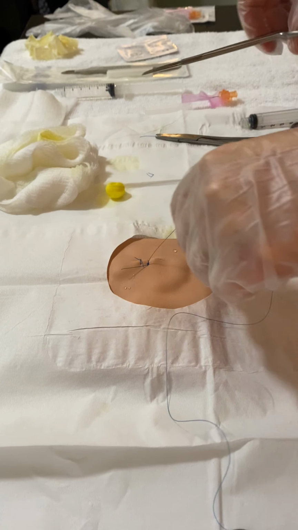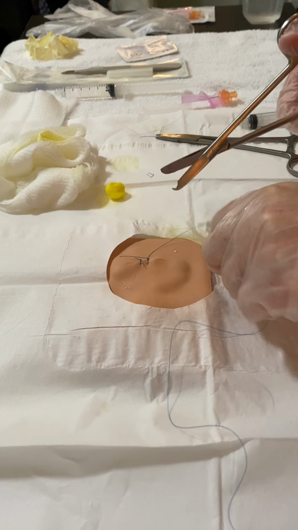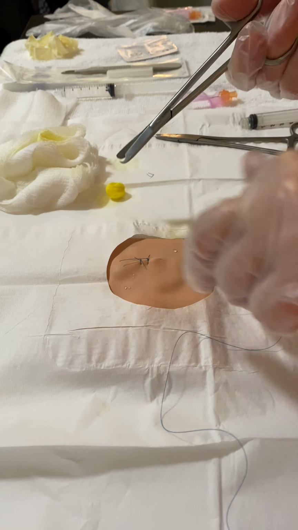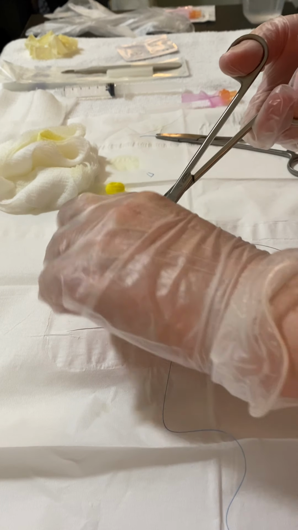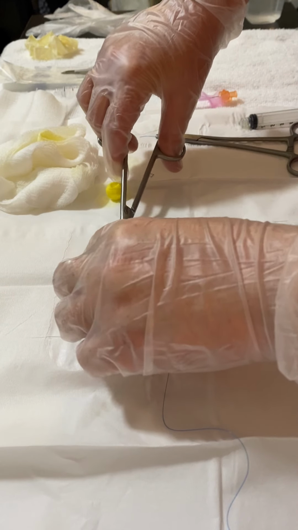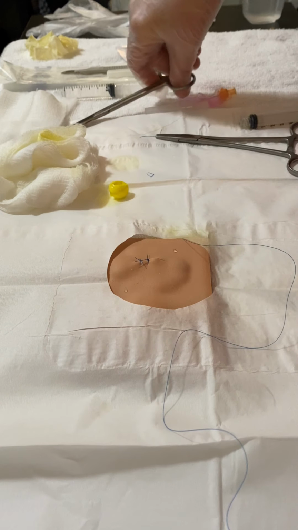So then from there, you could go in. And of course, this procedure is sterile, so touching here at the suture material, we would be covered.